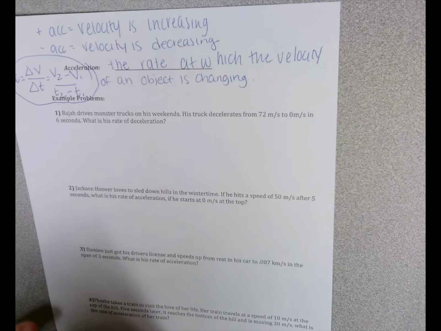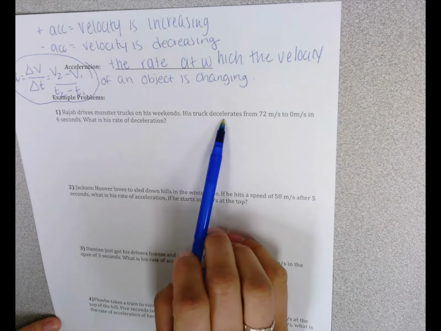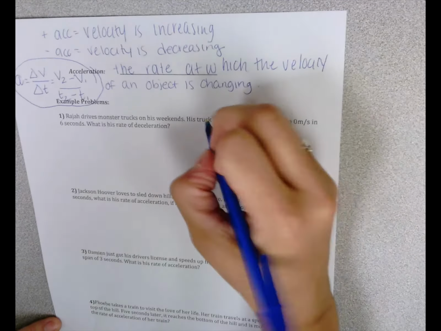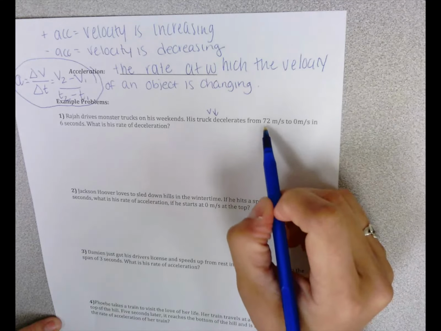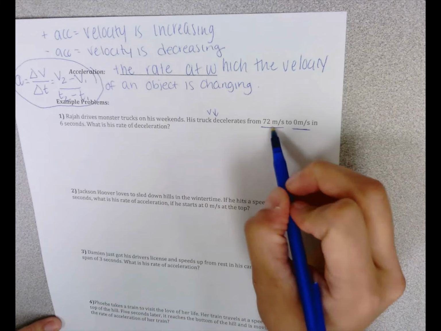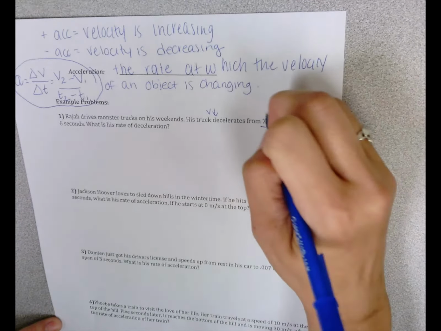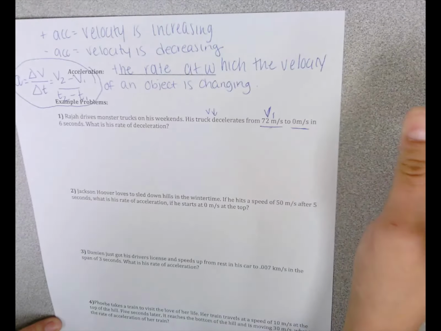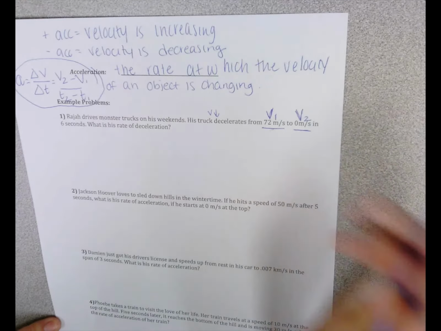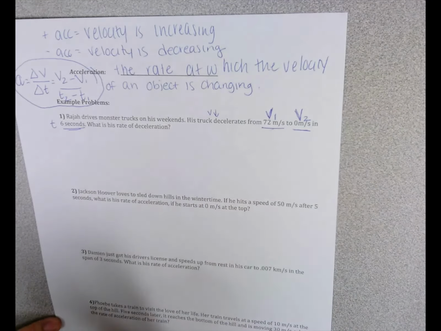Okay, so we're going to start with Raj. Raj drives monster trucks on the weekends. His truck decelerates. Remember what decelerate means: the velocity is decreasing. So the velocity is going down, we know that, from 72 meters per second to 0 meters per second. Since it says from, that's the initial velocity. So the initial velocity is 72, that's v1. The final velocity, or v2, is 0 meters per second. It stops in 6 seconds. That's our time. What is the rate of the deceleration?